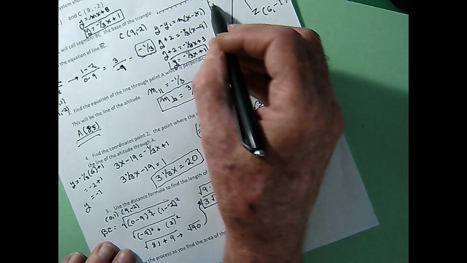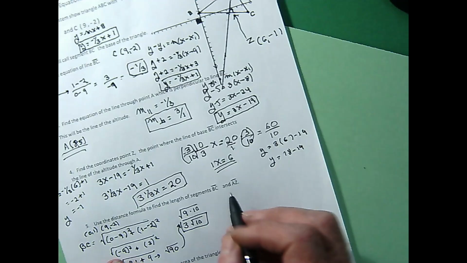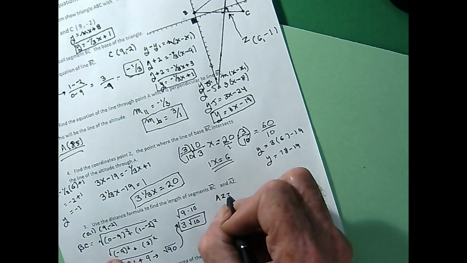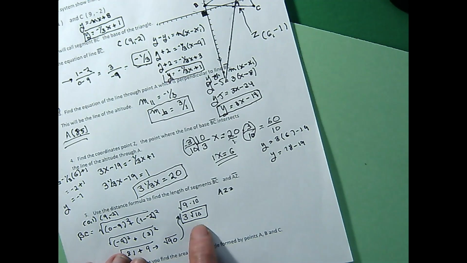3 times the square root of 10 is the length of BC. Let's go find the length of AZ. And what I'm telling you, when we work this out, by virtue of the slopes, the radical that we'll find on the length of AZ will also be the square root of 10. That's kind of a nice thing to know ahead of time. Let's see how that works. See if it comes out that way.